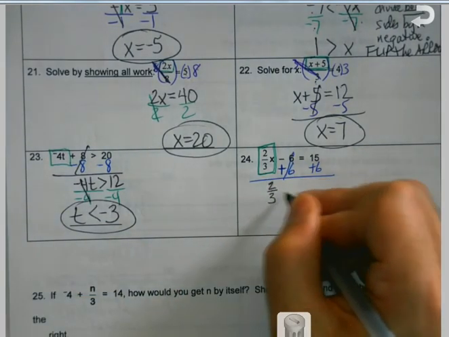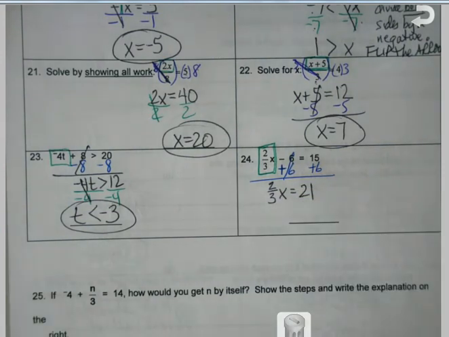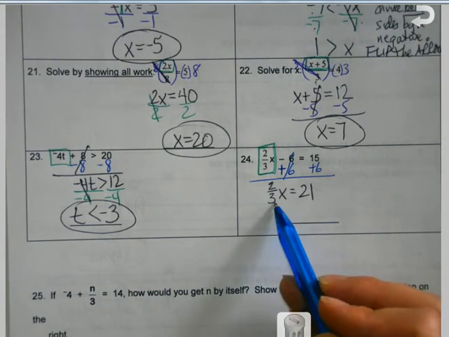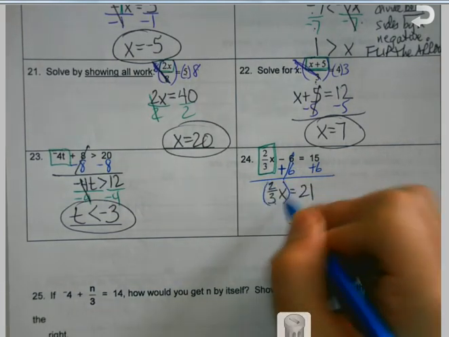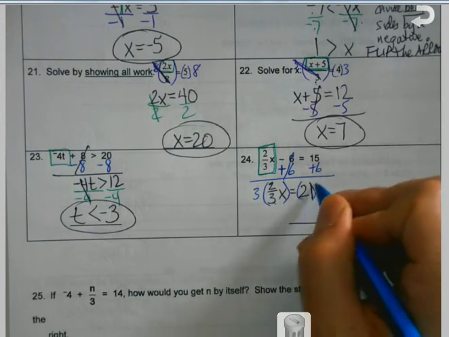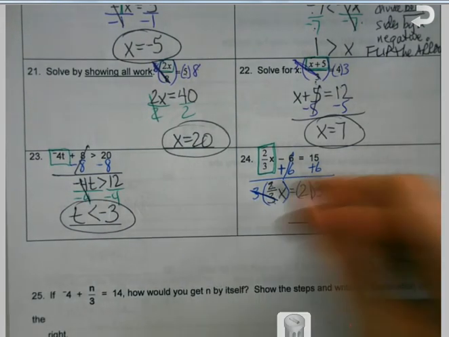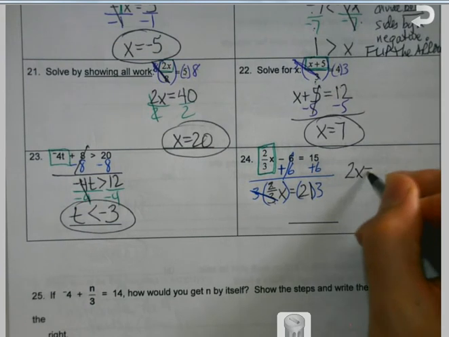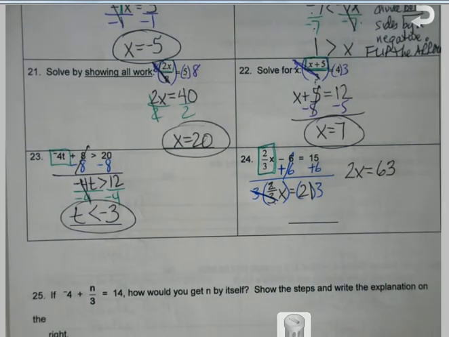Now this one's a little more interesting. Because you're like, well, now what do I do? I got to multiply by 2 and a divide by 3. We'll always take care of the fraction first. So since we're dividing by 3, we're going to times by 3. So I got the 2 that's up top left still. 21 times 3 is 63.